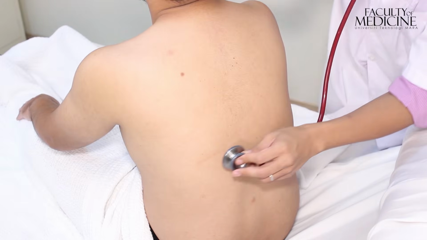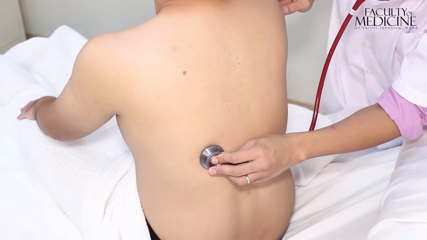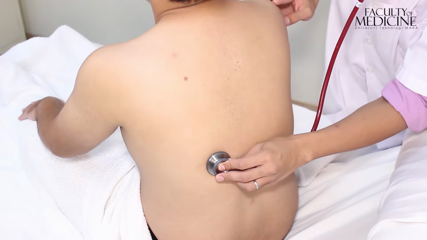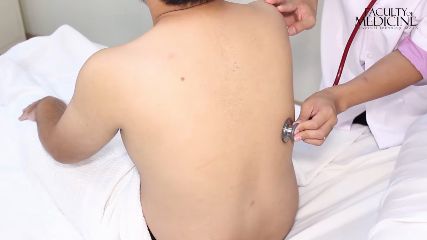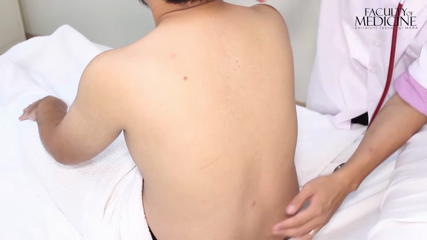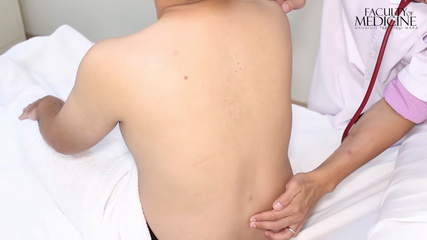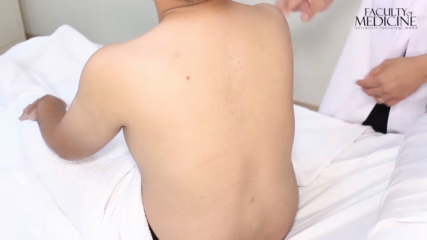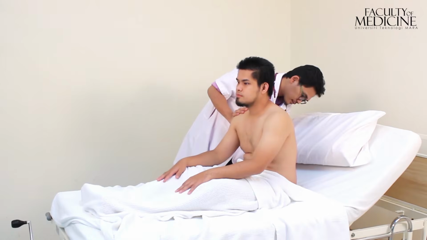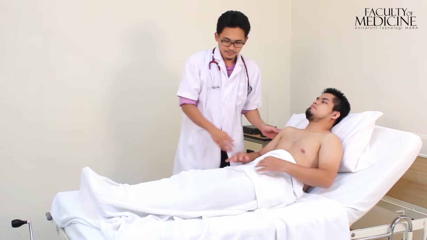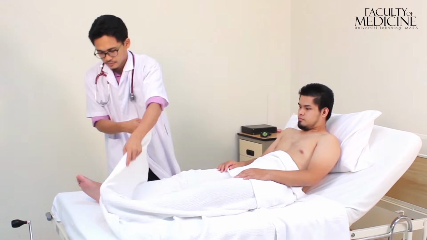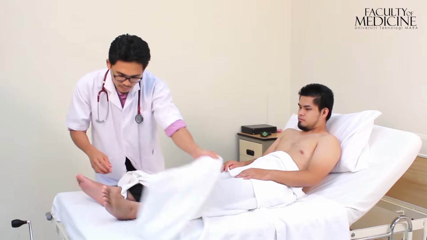Now listen to both bases of the lung. Appreciate any crepitations or crackles heard. Also test for sacral edema. Now, have a look at the legs. Appreciate for any pedal edema.